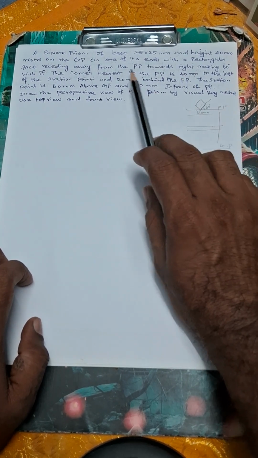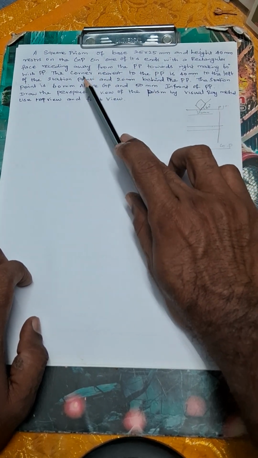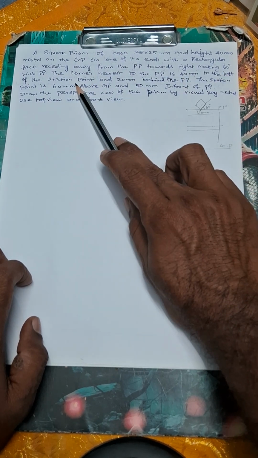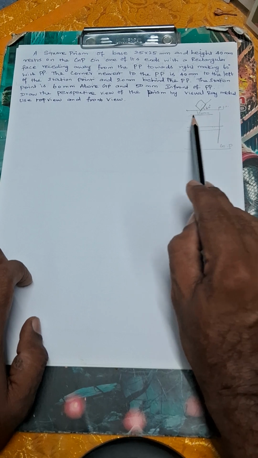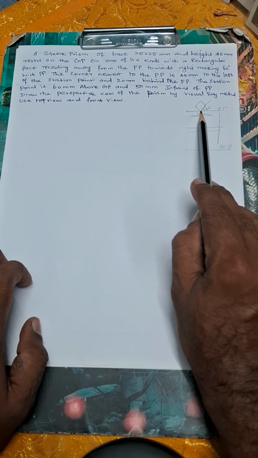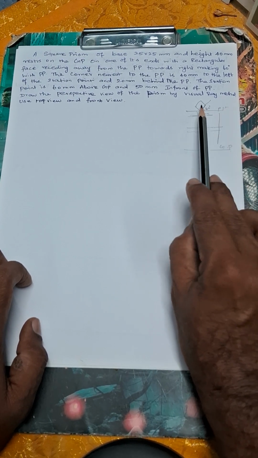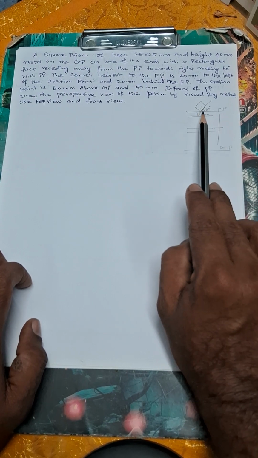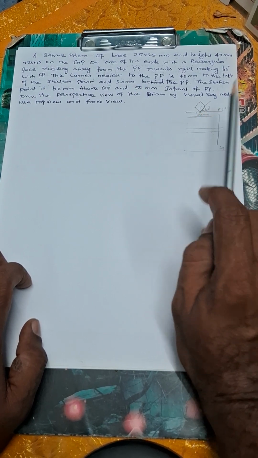Read the statement carefully. So the corner nearest to the picture plane is 40 mm to the left of the station point. So அப்போ எனக்கு picture planeக்கு nearby இருக்க corner தான் left sideல இருக்கு. எங்க எதுக்கு left sideலனா picture planeக்கு left sideல இருக்கு. So that picture plane is placed on the right side of this corner. So அது நல்லா நம்ம புரிஞ்சுக்கணும்.